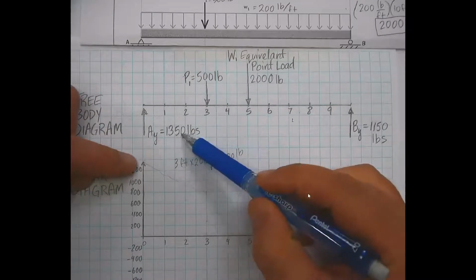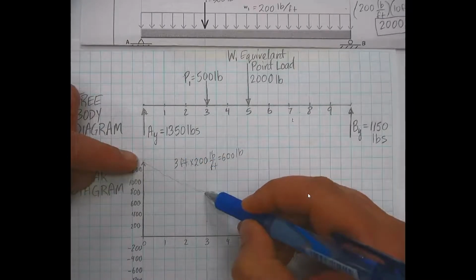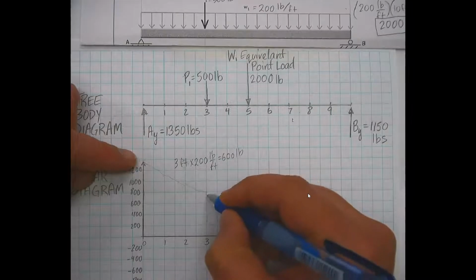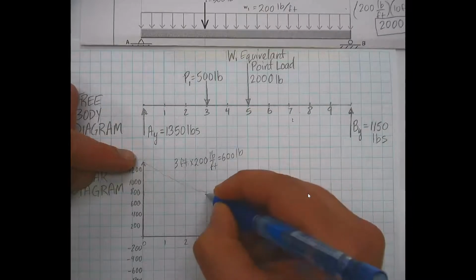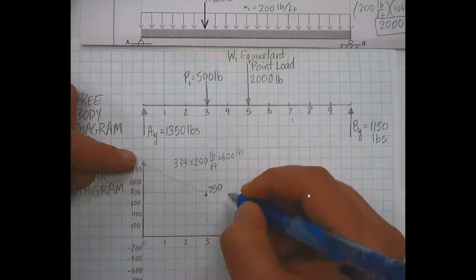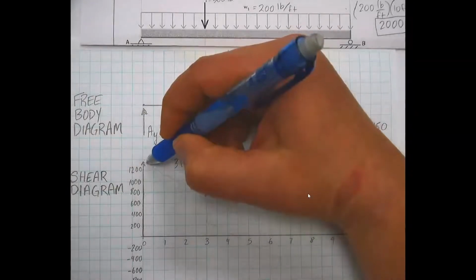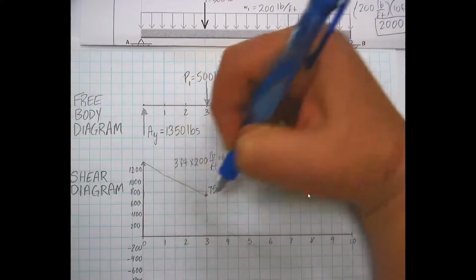So 1350 minus 600 is going to give us our next point on this diagram, which is 750, right about there. Okay, so this point here is 750, and that's our first stretch of our first free body of our shear diagram.